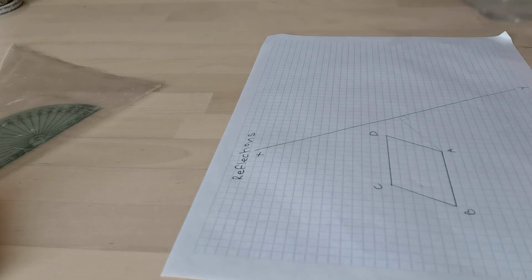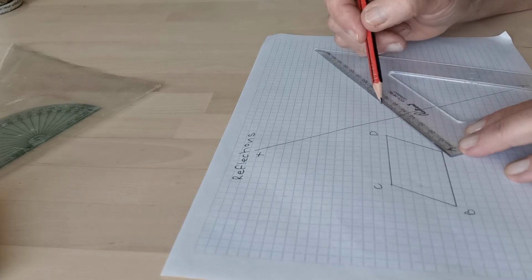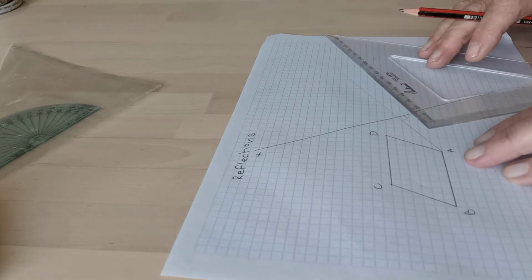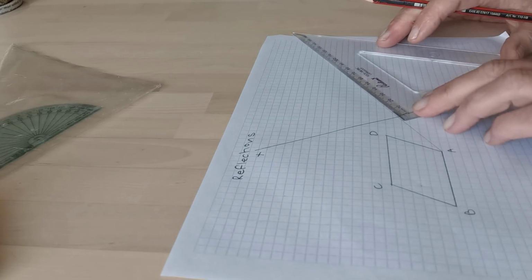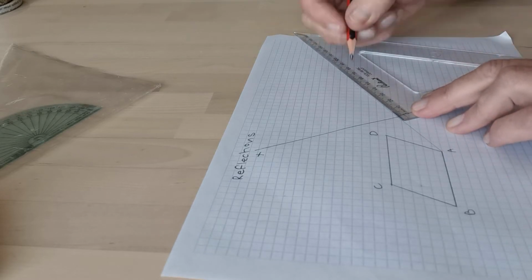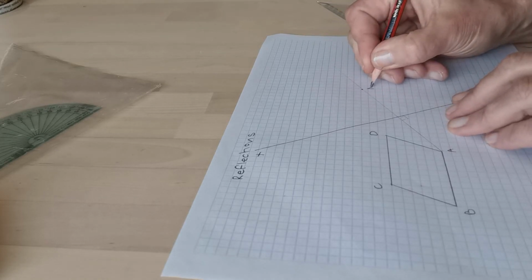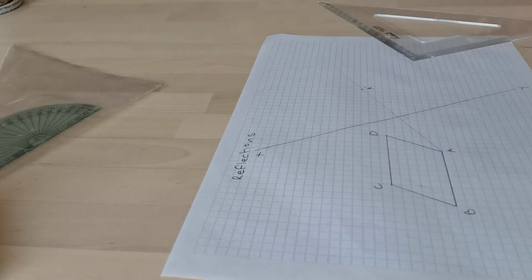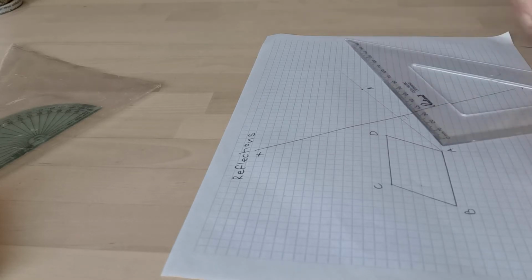And then the same distance on the other side. So you can run that line, that 90-degree line, right through the mirror and measure it, and it's 4.5. So 4.5 on the other side is here. Label it clearly and call it A prime. We're going to do the same thing with all of these points.